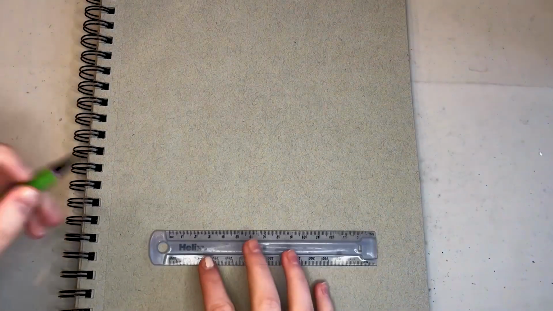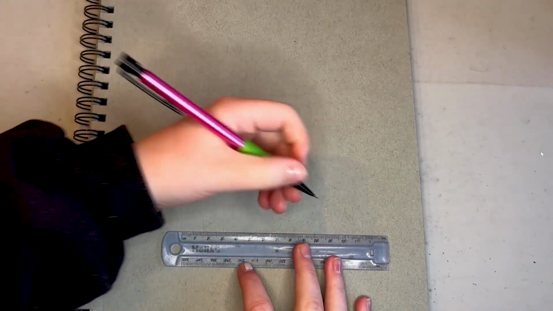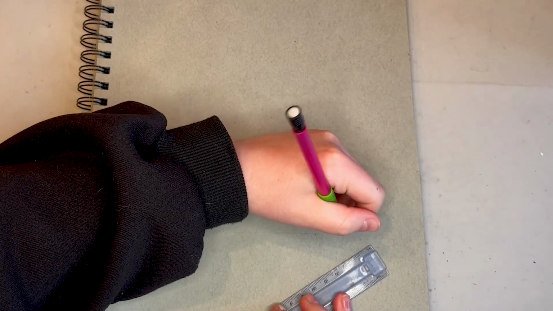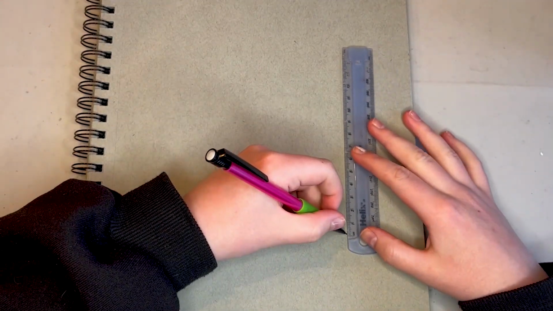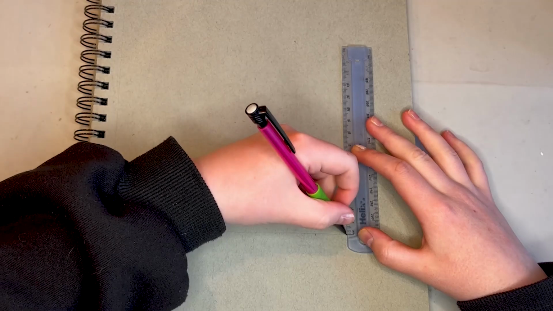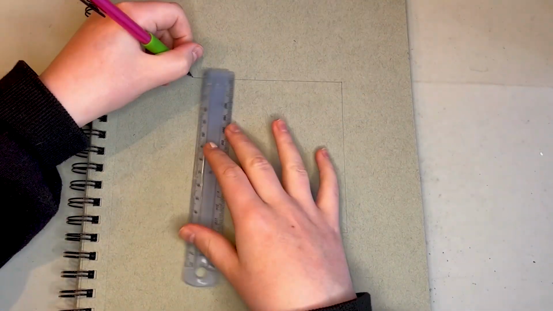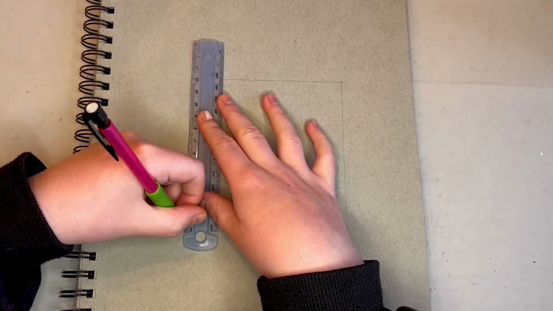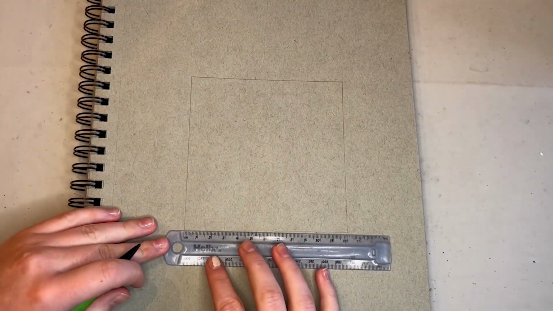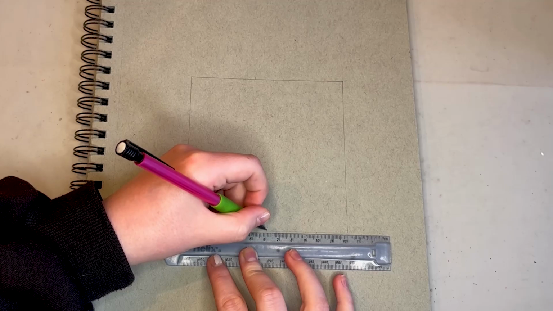First step to any drawing that I do is making a grid. I normally do it in a square or rectangular shape and make sure that it is nice and even. For this particular drawing, I just did a square because that was easiest. So here's a time lapse of me doing the grid.